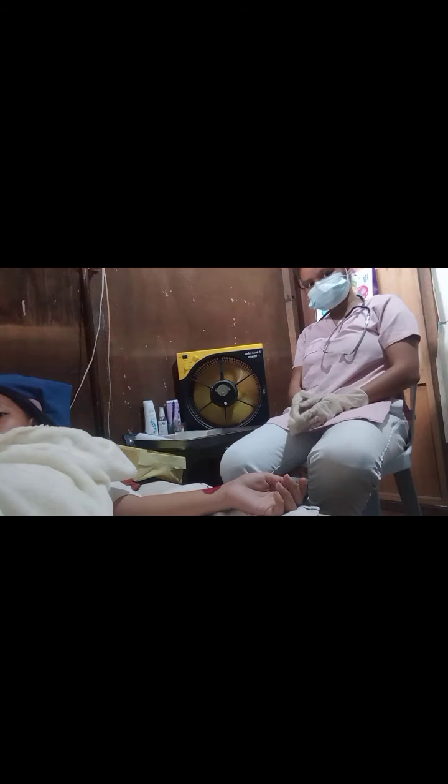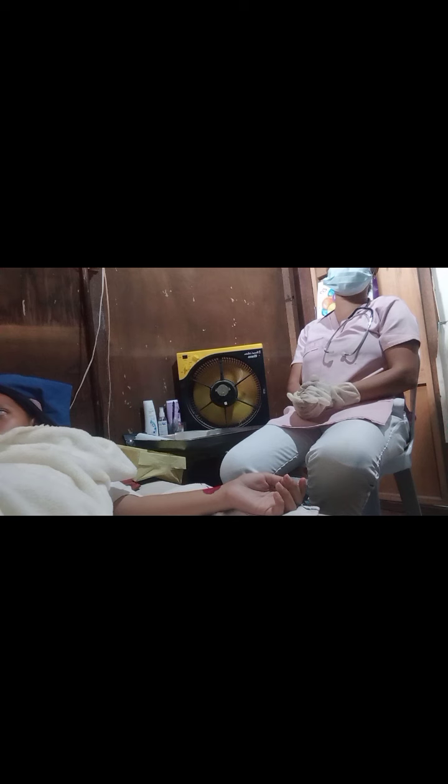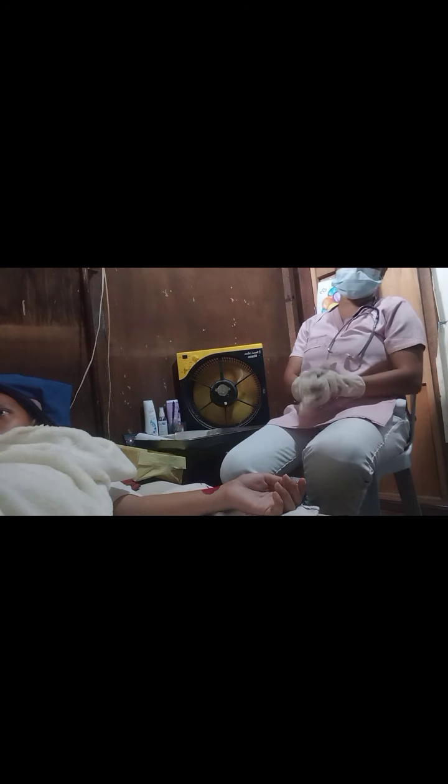There are things to remember. If a wet to dry dressing becomes stuck, do not moisten it.